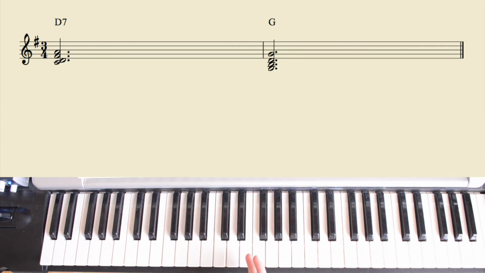In fact, cadences are actually one of the best ways to find out the key of a song. Because of how strongly they resolve, cadences are used to firmly set the key of the song in motion.